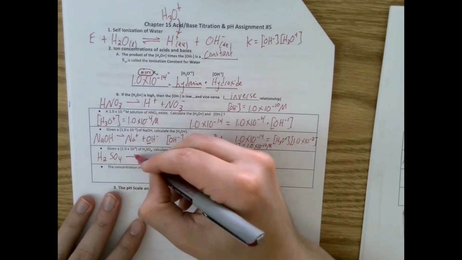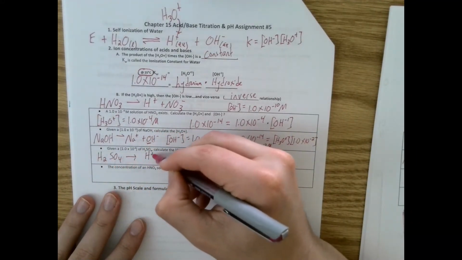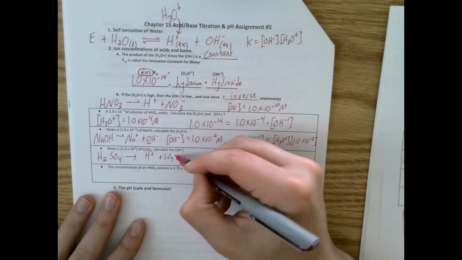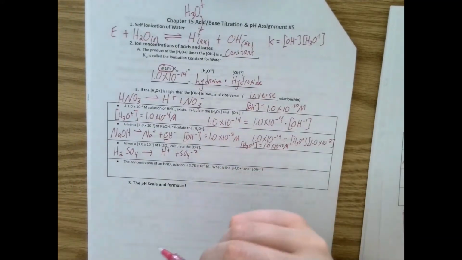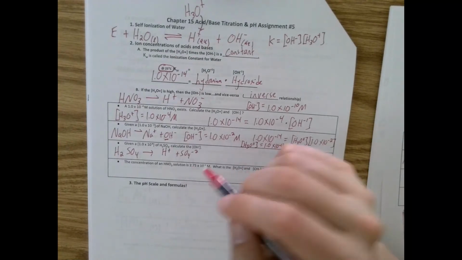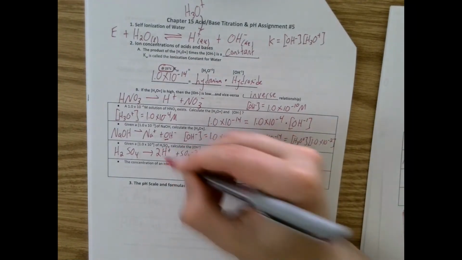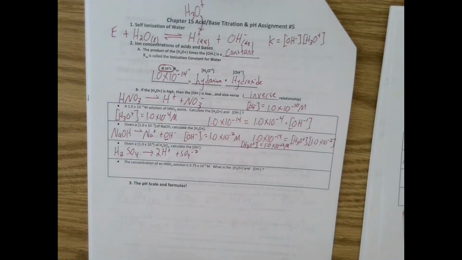H2SO4. What's wrong with what I just wrote? And a 2 there. If you take chemistry in the future, you'll learn this isn't quite what happens. It doesn't quite fully dissociate, or excuse me, fully ionize, but we're going to assume for now that it does.